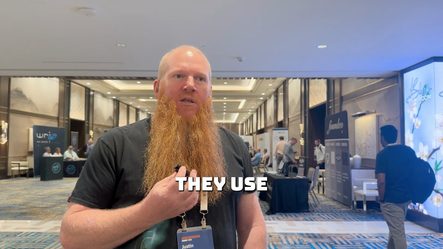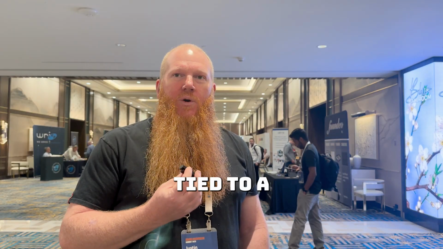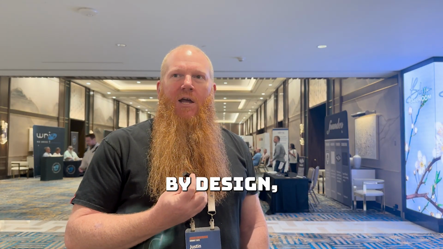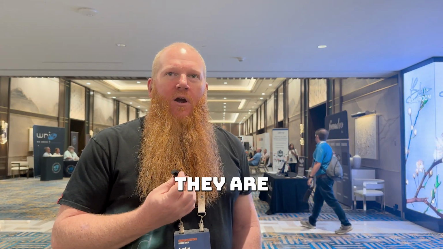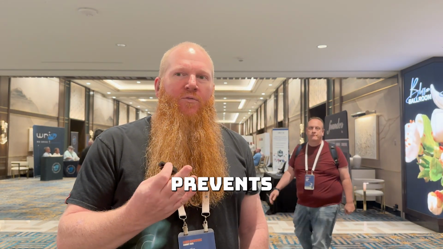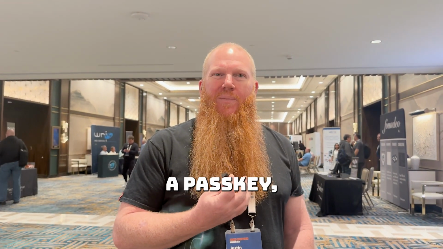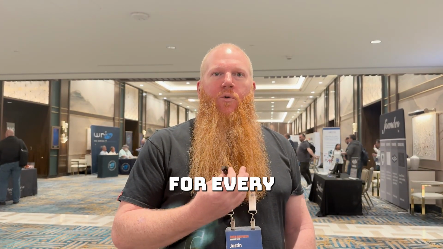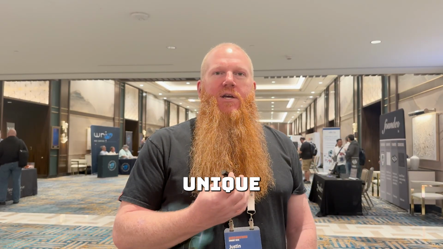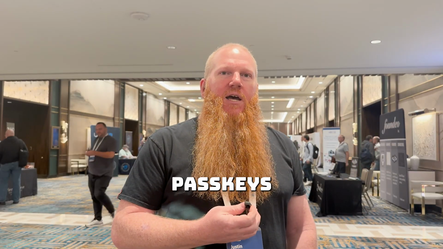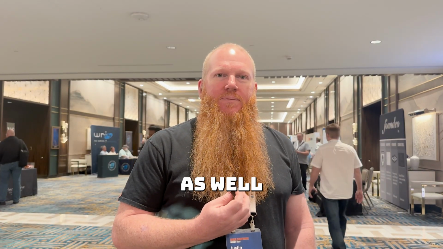Passkeys use asymmetric cryptography tied to a private key on a user's device or within their password manager. They're by design not able to be exported, and so they are much more resistant to phishing attacks, and it also prevents issues like password reuse across accounts. When you register a passkey, the authenticator is going to generate a unique public and private key pair for every single passkey, and that's globally unique. People reuse passwords all the time. You can't do that with passkeys, so they're more secure from that standpoint as well.